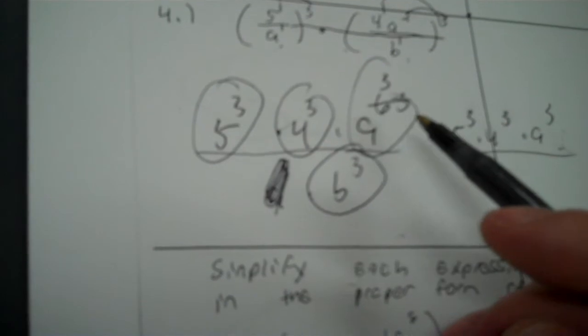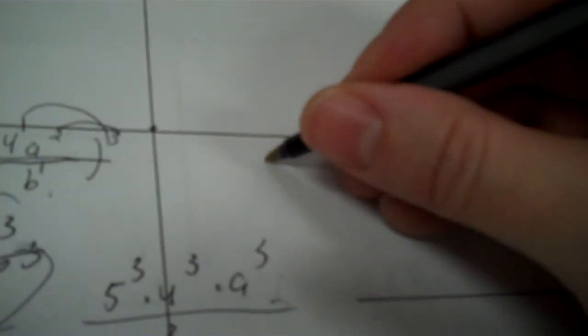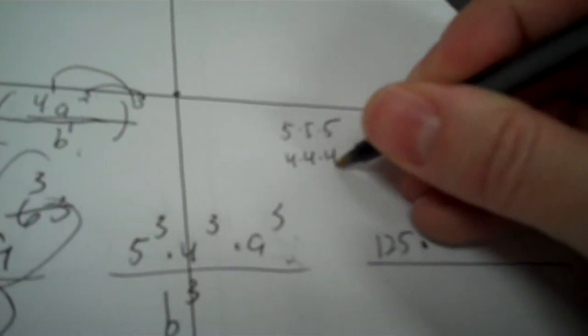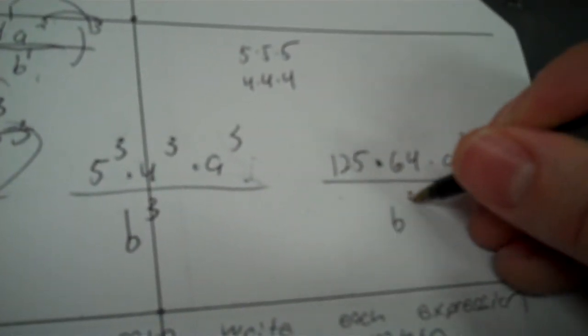Positive. And positive. That don't mean move it to the top. Positive exponents means you keep it where it's at. Okay. Negative exponents you move it. Positive exponents you keep it. 5 to the third. That's 5 times 5 times 5. That equals 125. 4 to the power of 3. That is 64. A to the third cannot be simplified. B to the third cannot be simplified.